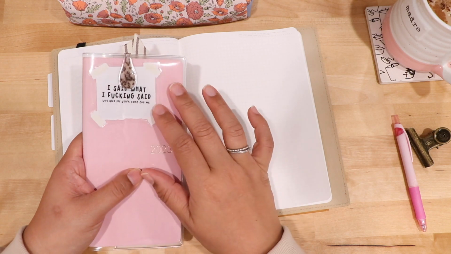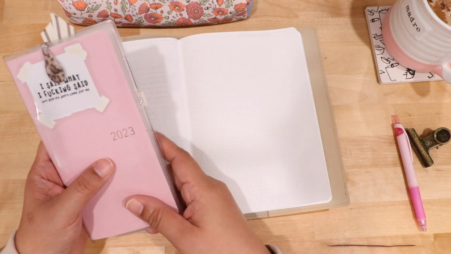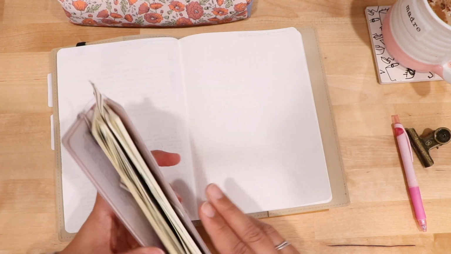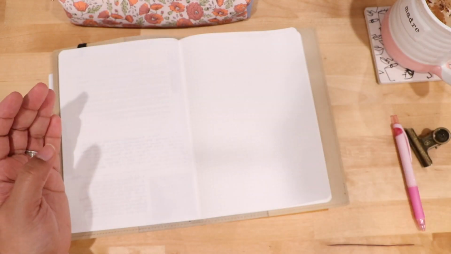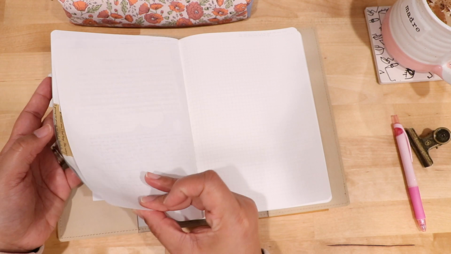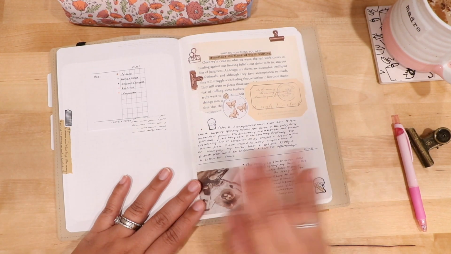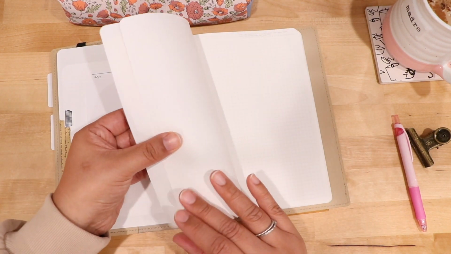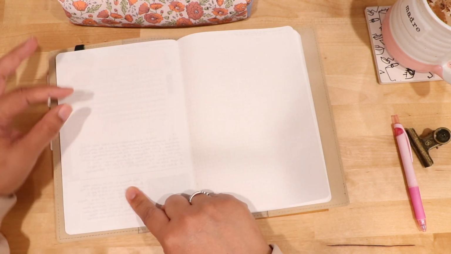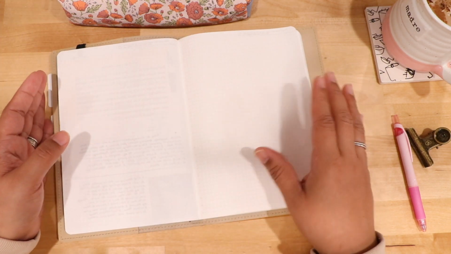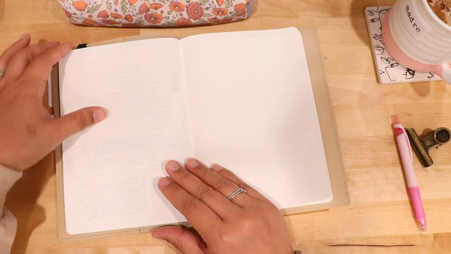And I will have a video comparing this one and my other one with all the deco, so stay tuned for that. But that is how I am using that. So you can definitely come up with different layouts, different styles. Like if I wanted to do something vertical, I can do a line here. I could put a picture here. I could do whatever it is I need to do.